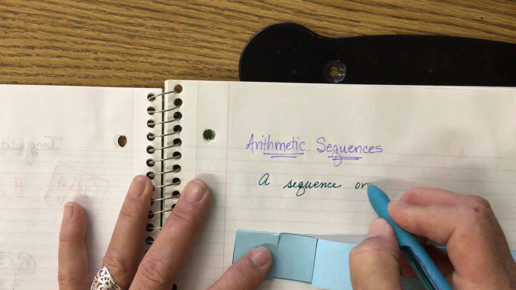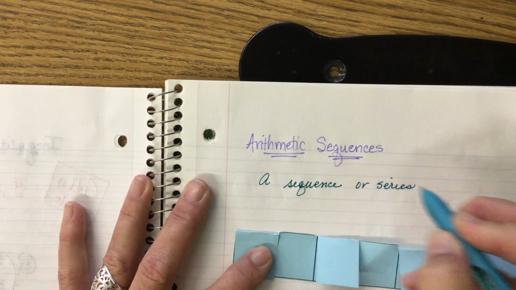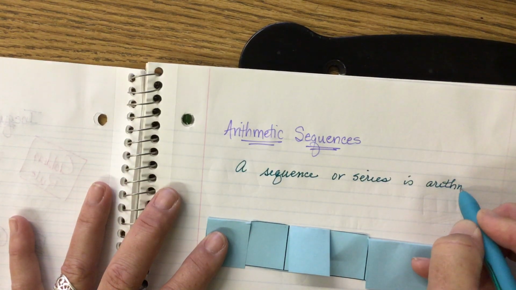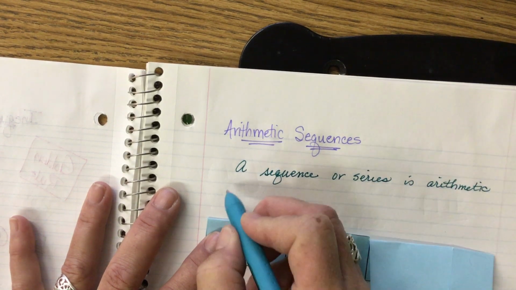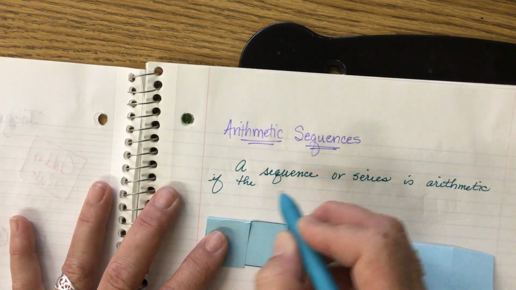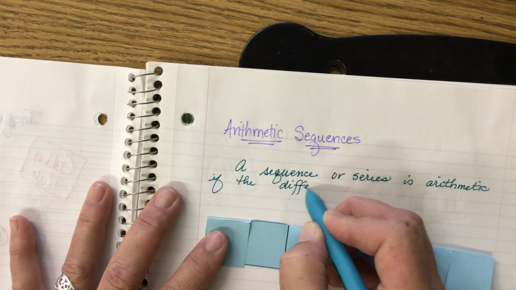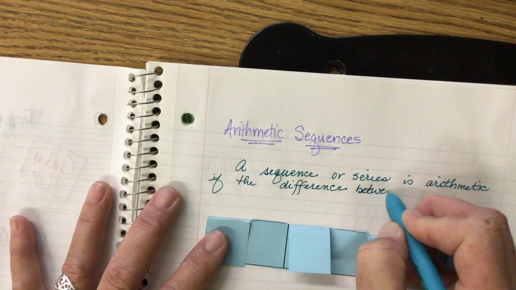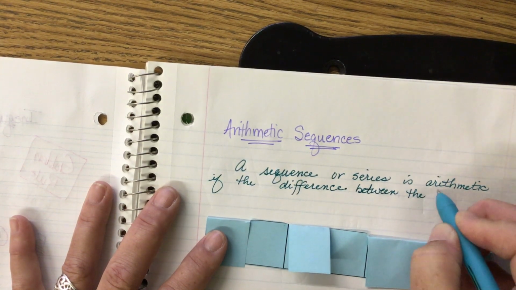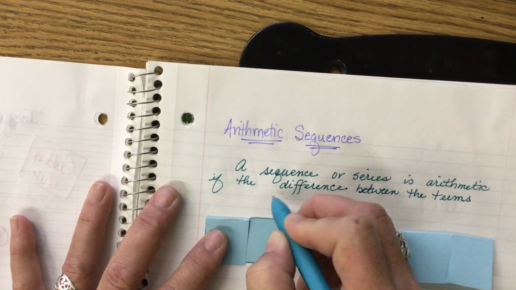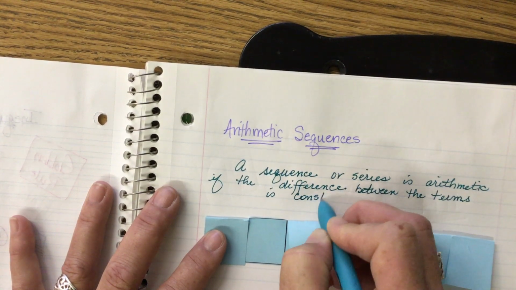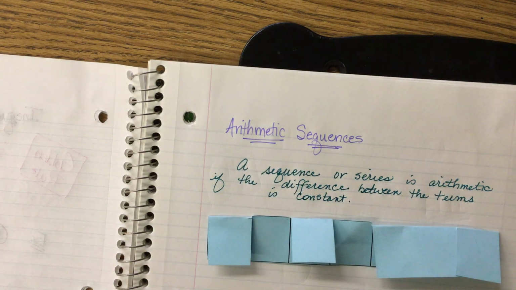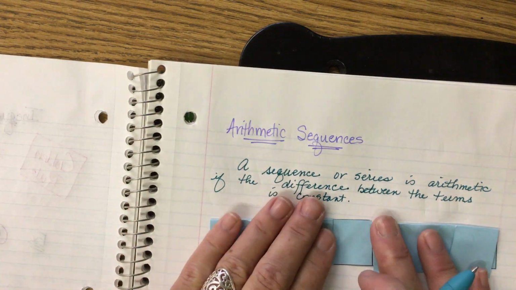A sequence or series is arithmetic if the difference between the terms is constant. Okay, so what does that mean? It's the same thing that you're adding over and over and over again, okay?